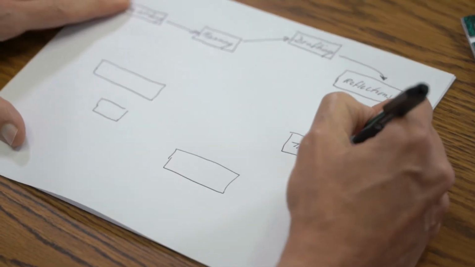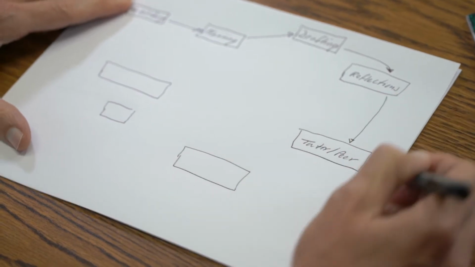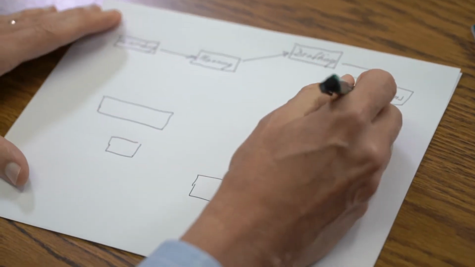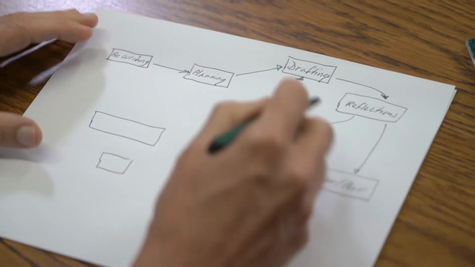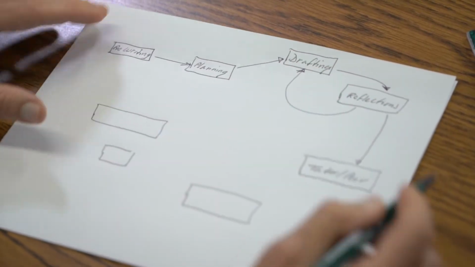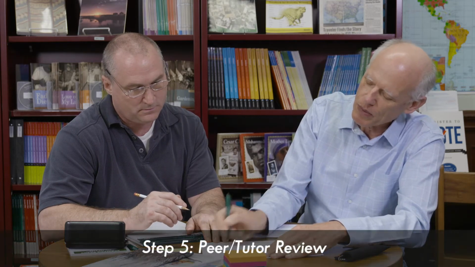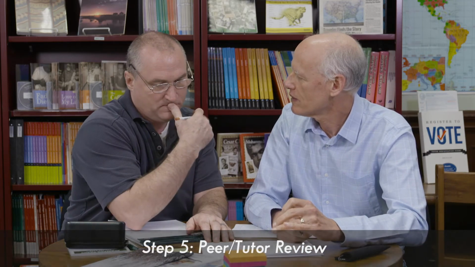After you've done your reflection, you can go a variety of ways. And feel free to be the drawer if you want to be the drawer. You can come back to the drafting stage. Okay? So from reflection, we may go to drafting. Because again, it's iterative. We can be doing things over and over. Or we can be happy with what we have and want to give it to our peer, our tutor for review. So now they've looked at it, and they've given us some comments. Now with those comments, we could end up going back to drafting again.